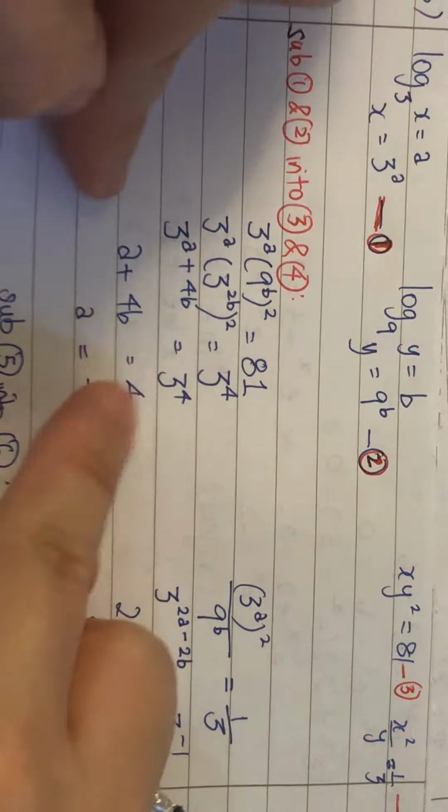Change this into index form, x and y. Why? Because finally they want p and q only. They don't want x and y. So I replace this x and y here to get p and q. Throw this x and y into equation 4 and get this p and q. Then I solve simultaneously and get the answer. Alright, so that's number 7.